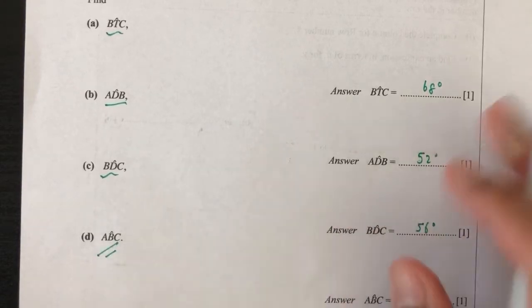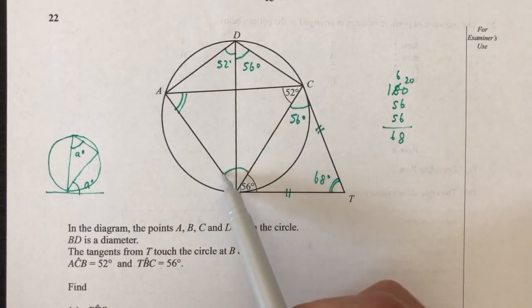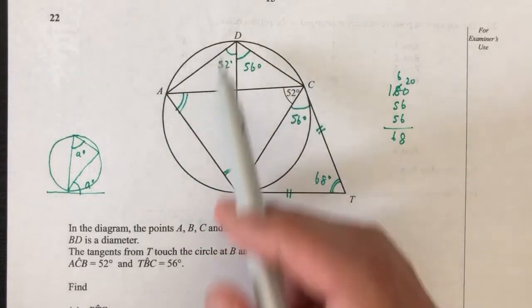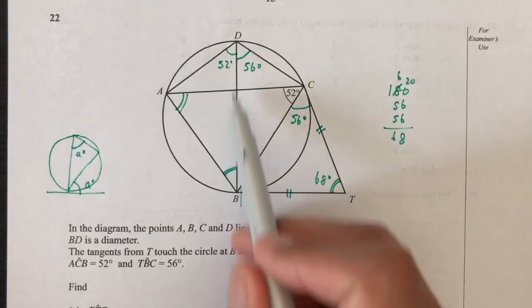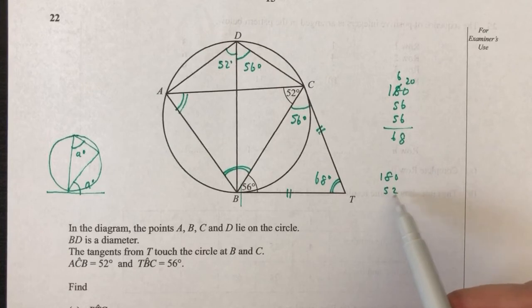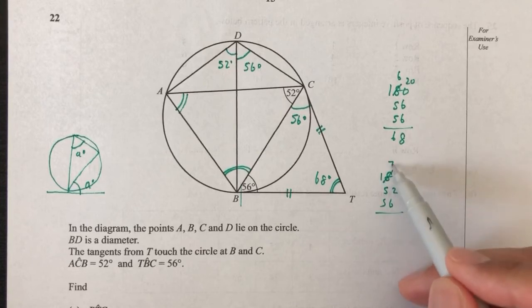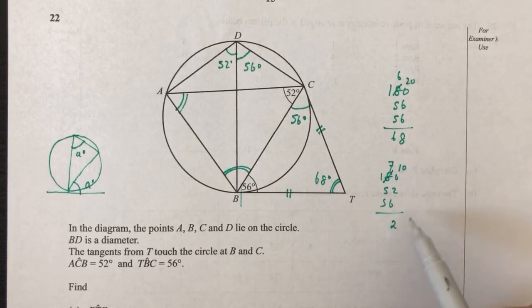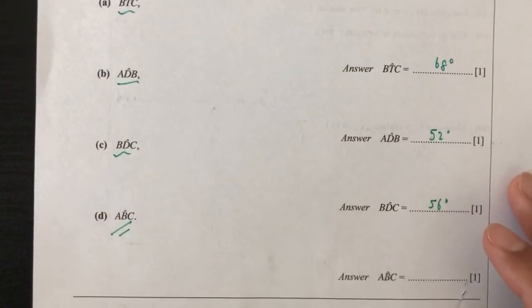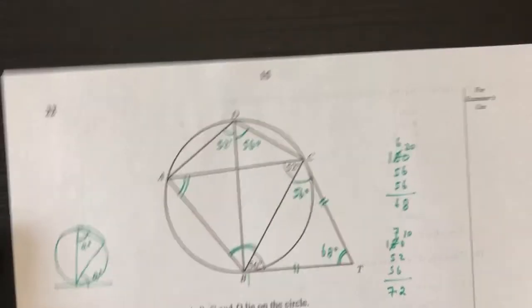Now for the last part, ABC. You have to find this big angle here. You can do this by using this big quadrilateral, which means that the opposite angles always add up to 180. So this will be 180 minus 52 minus 56. That will become 72. So 72 will be the angle ABC, 72 degrees. And that's it for question number 22.